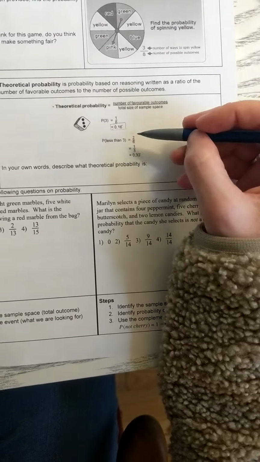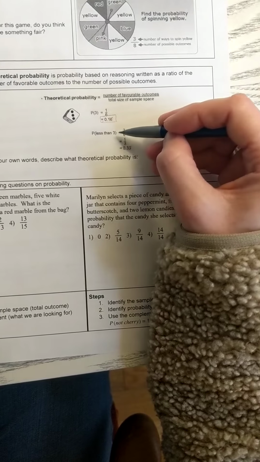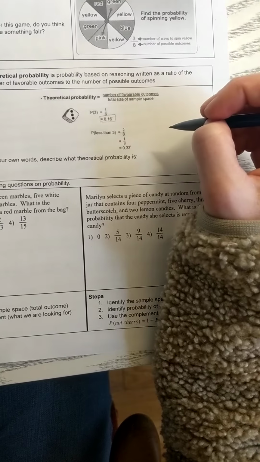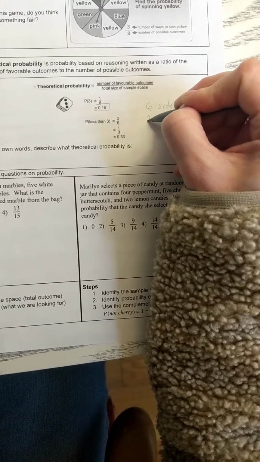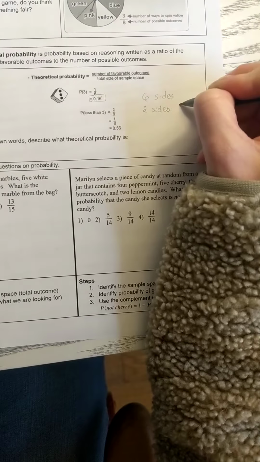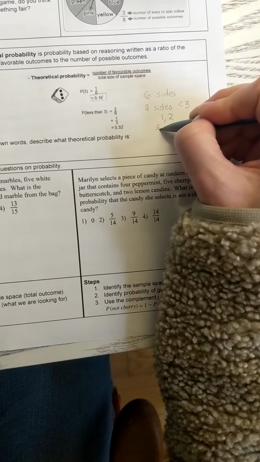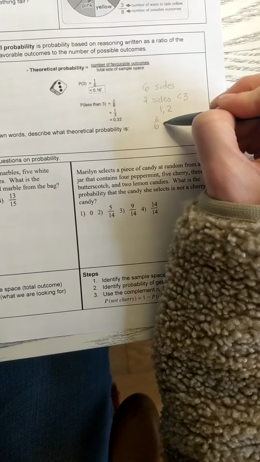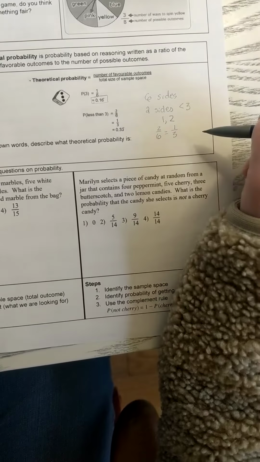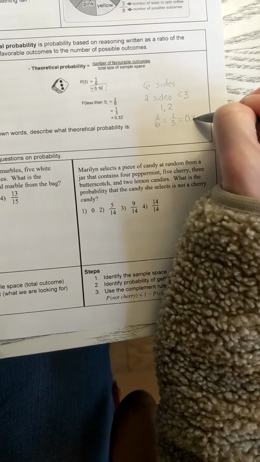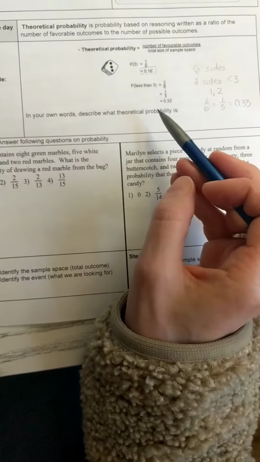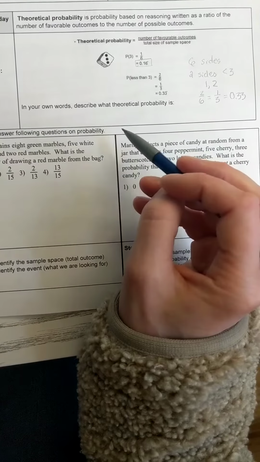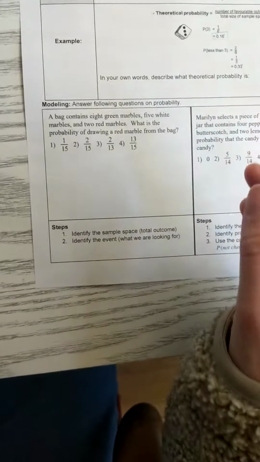All right, and then if you have the probability of rolling something less than 3, so when I think about a dice, there are 6 sides on the dice, and there are 2 sides with numbers less than 3, right? Because it's the 1 and the 2. So my probability is going to be a 2 in 6 chance of rolling something less than 3, which is going to simplify to a 1 over 3 chance, which is 0.33. Okay, so what I'm looking for is that you describe this in your own words when you're submitting this, okay? All right, let's look at our mini lesson.